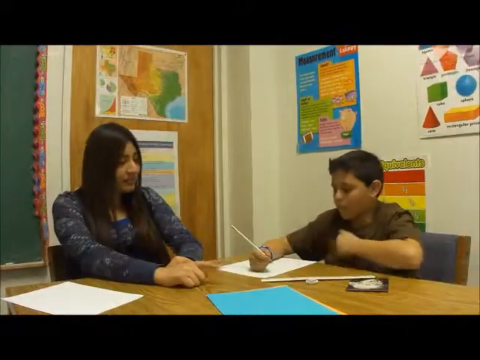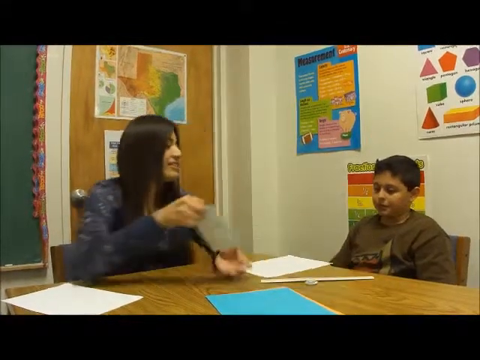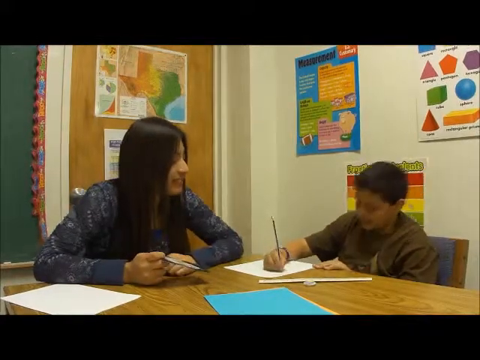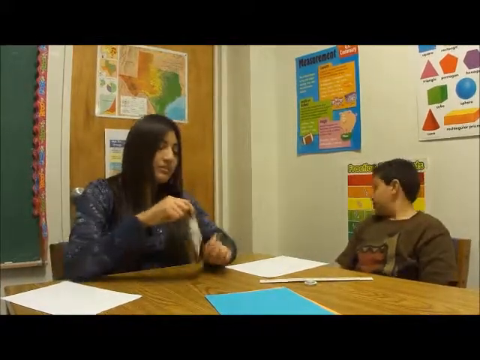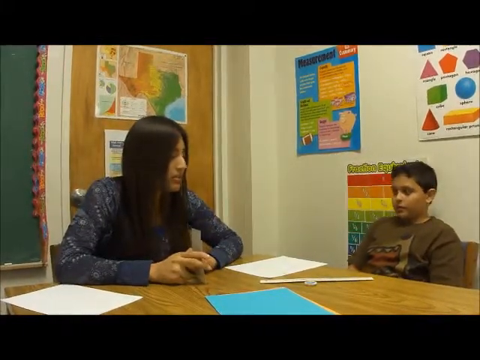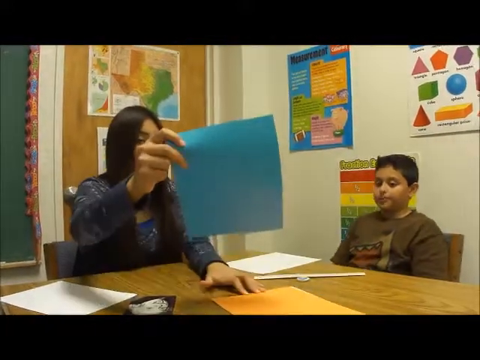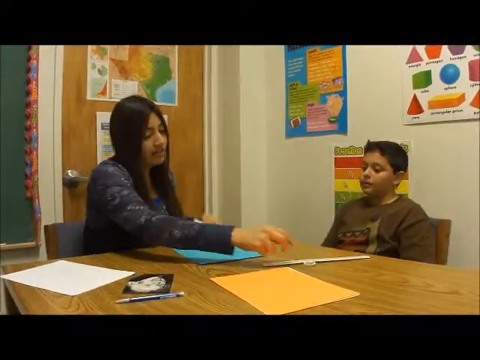So what's the perimeter of this little postcard? 50. It is 50. Don't forget the cm, because that's important. It would be different if it was just meters, right? So how much was the perimeter? 15 centimeters. Okay, so now we're gonna go into a little more challenging one.